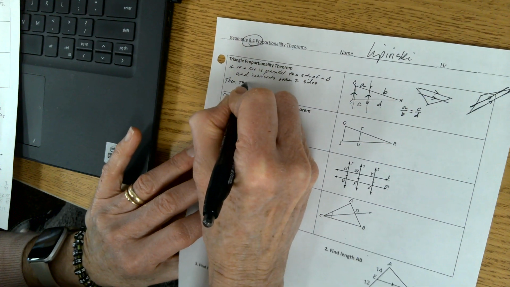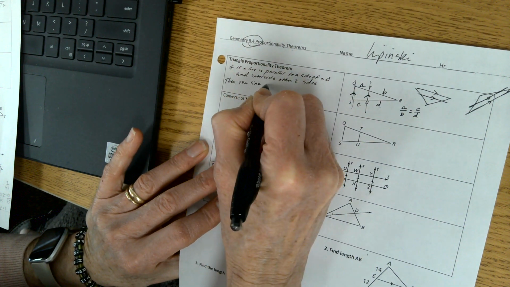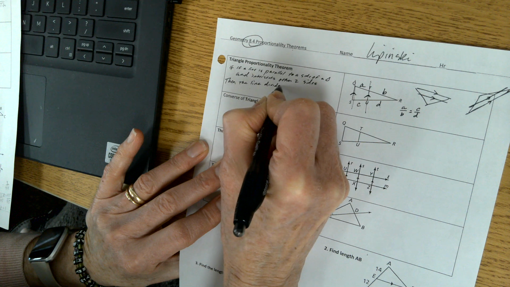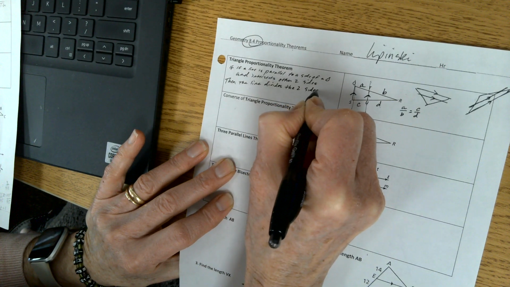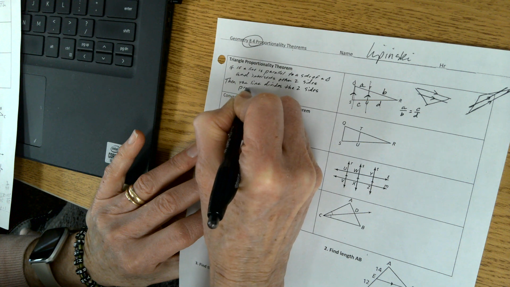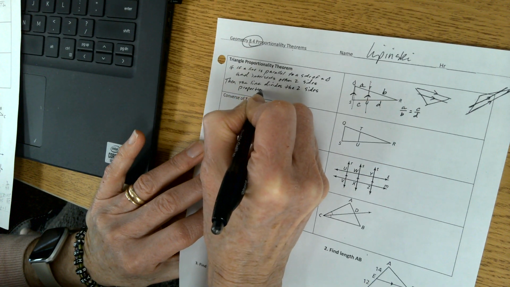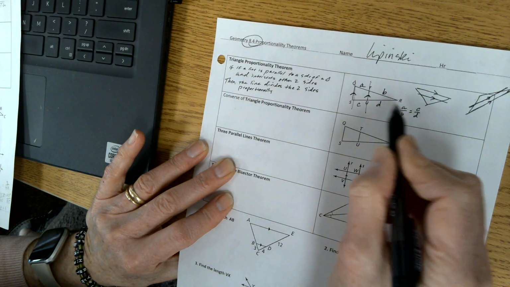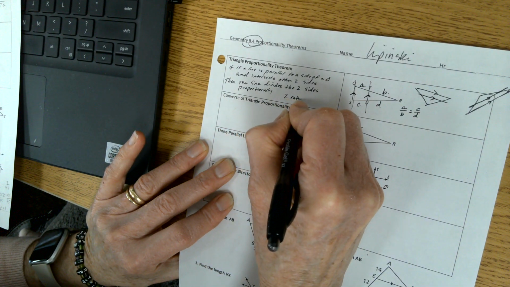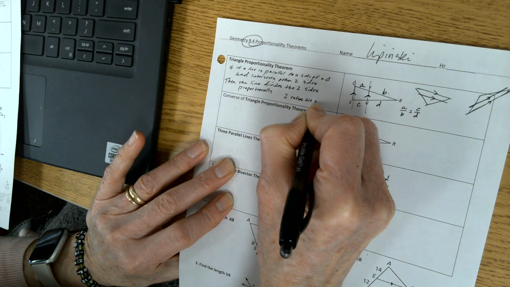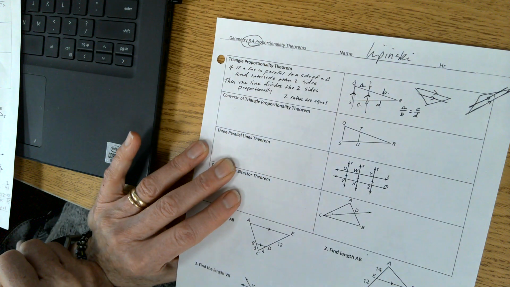Then the line divides the 2 sides proportionally, which means the 2 ratios are equal. And then you can do all the cool stuff, okay?